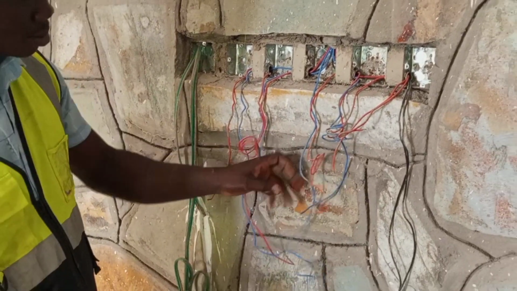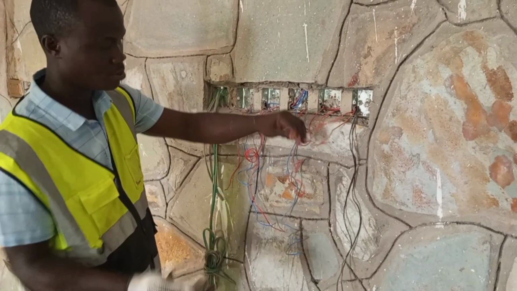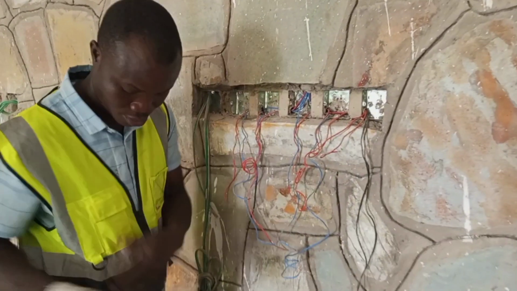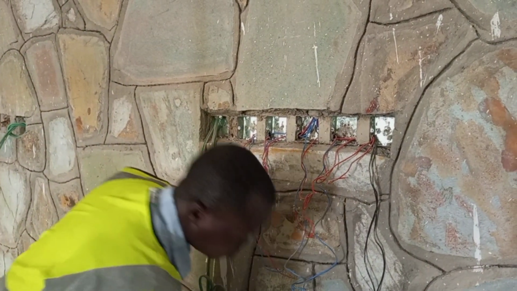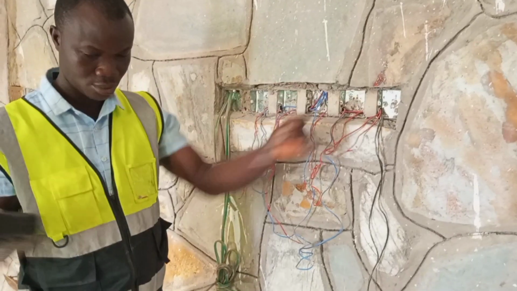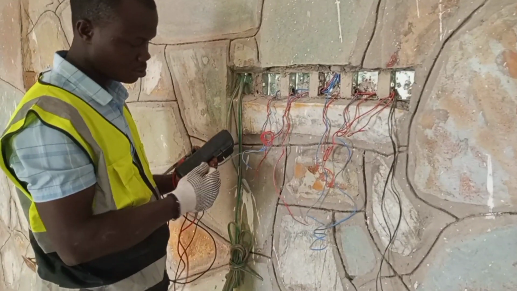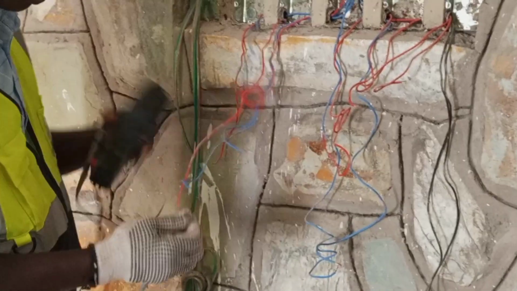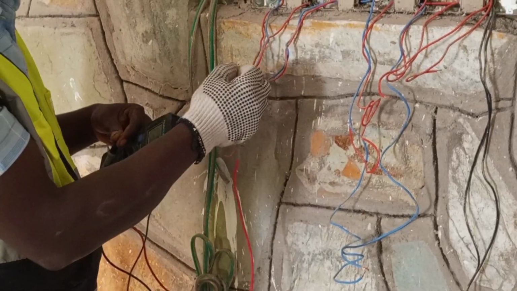Now, I must state, and you must take note, that when it comes to continuity test in an electrical installation, what I have shown in this video is just an aspect of it that helps us to identify the various wires in the wiring before we connect the accessories. There is an aspect of continuity test that we do on all the circuit protective conductors in the wiring and then all the ring circuits in the wiring.